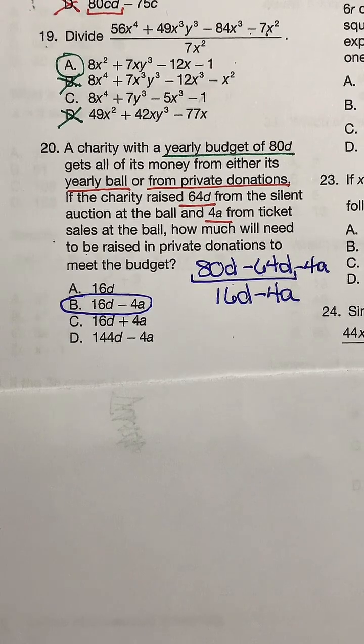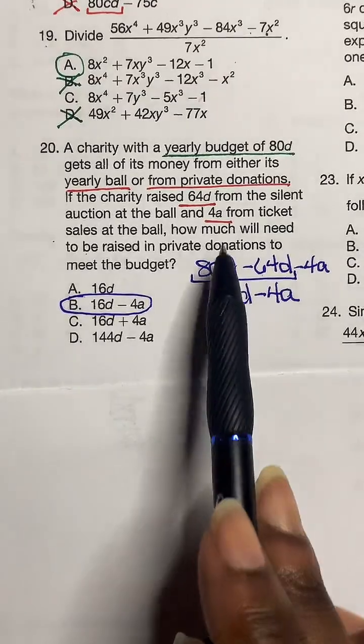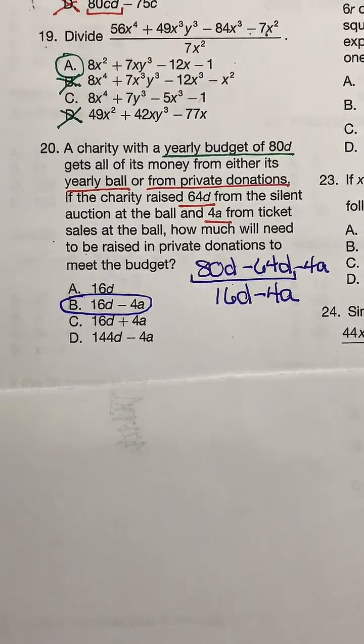Right. So the budget doesn't include A. The budget doesn't include the A. Exactly. They're missing that 4A. That's in there. Good.